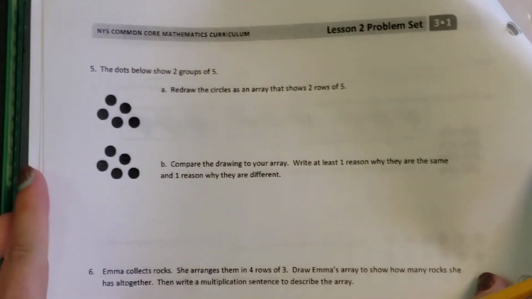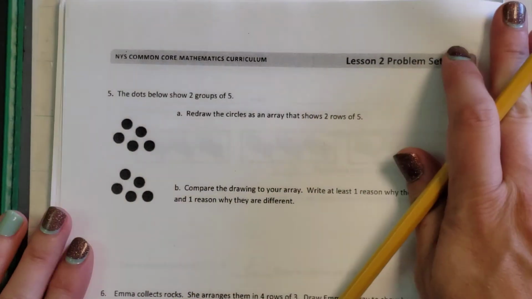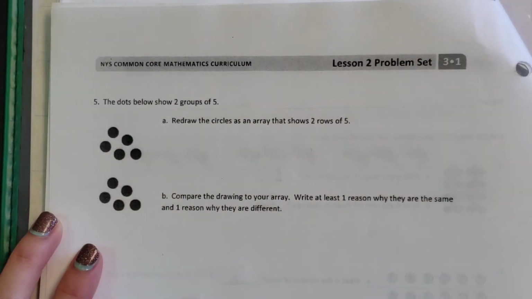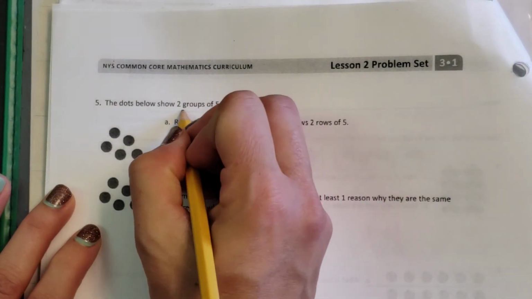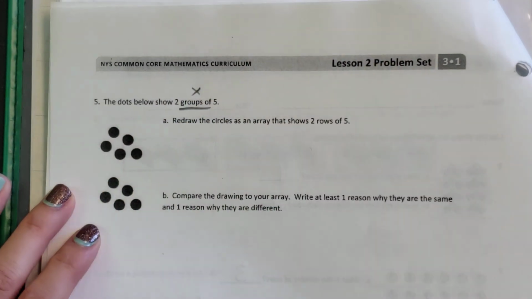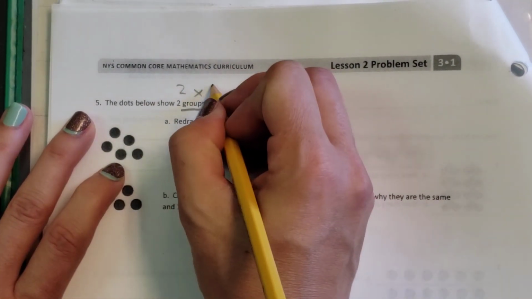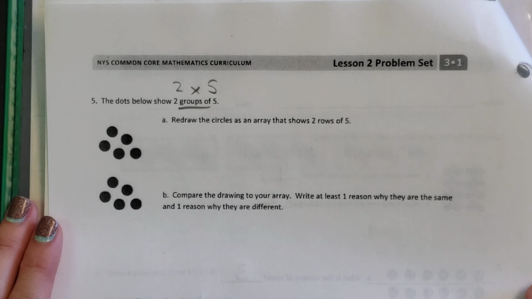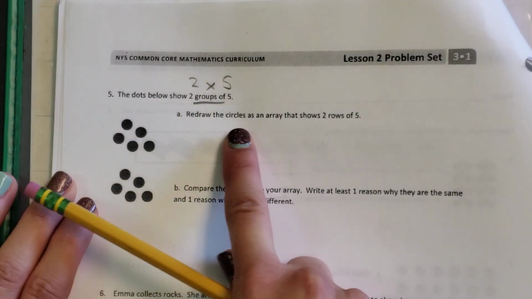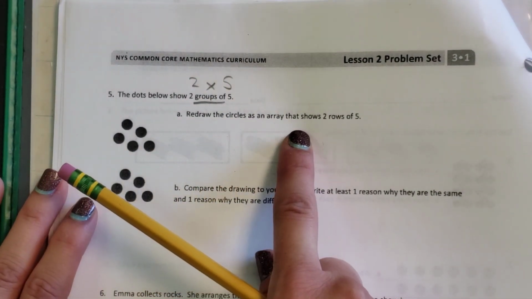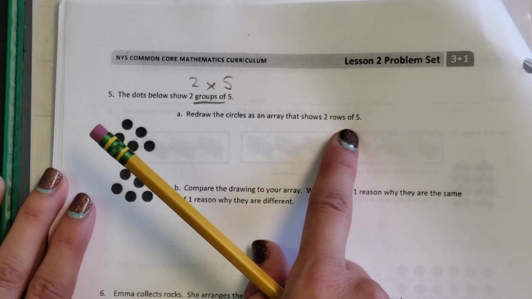On to the back page. We are cruising. Nice work, everybody. Number 5. The dots below show 2 groups of 5. So remember, anytime I see that groups of, I'm going to change it to a multiplication symbol. And I can even bring these numbers along if I want to. 2 groups of 5. A says redraw the circles as an array that shows 2 rows of 5.